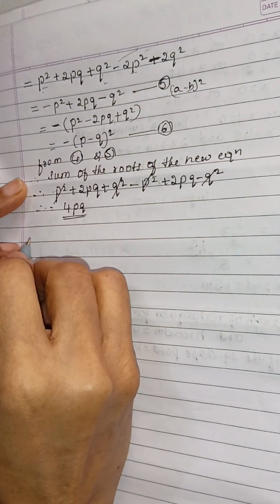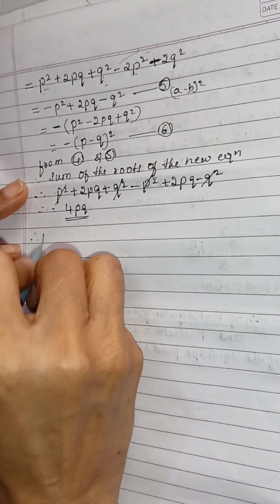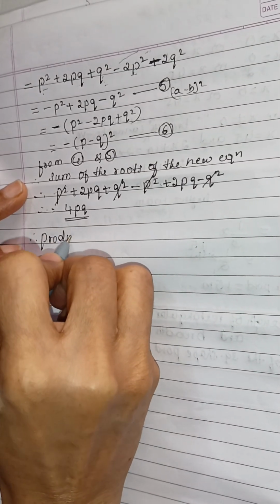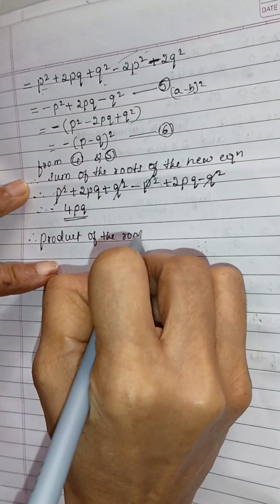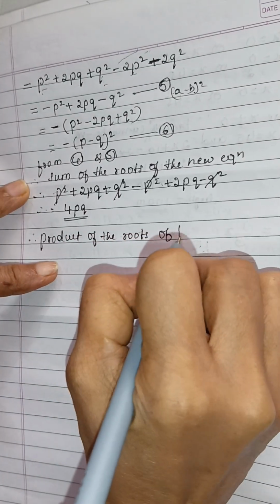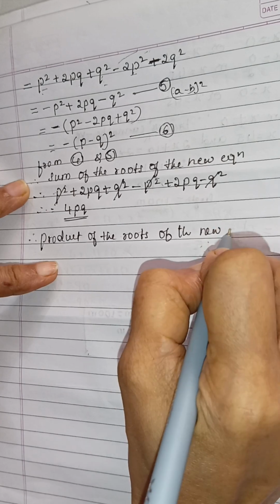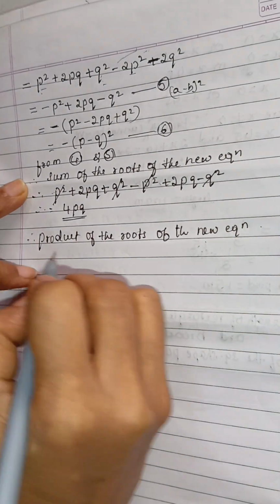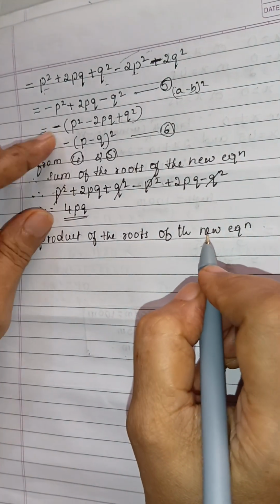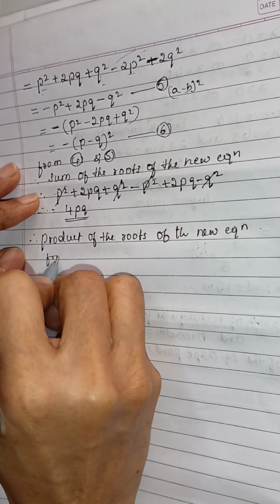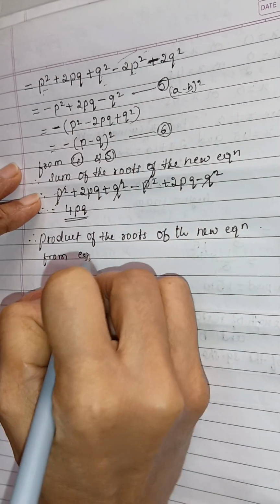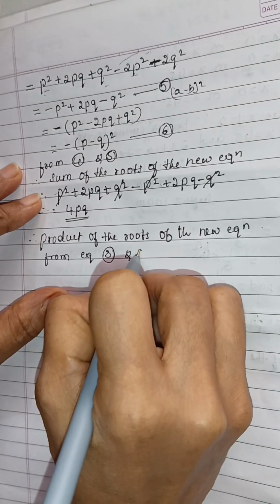Now we have to find out the product. Therefore the product of the roots of the new equation, from equation third and sixth.